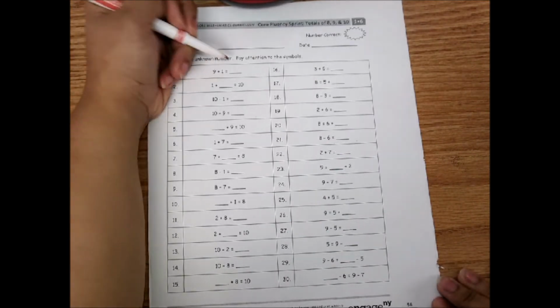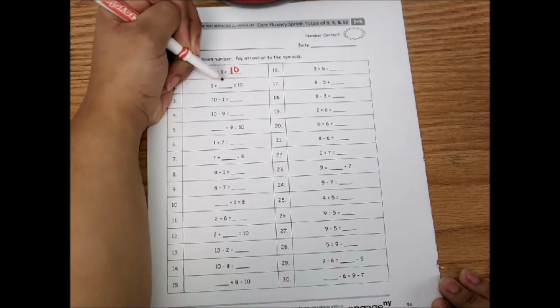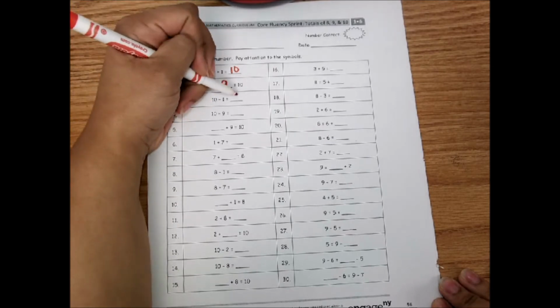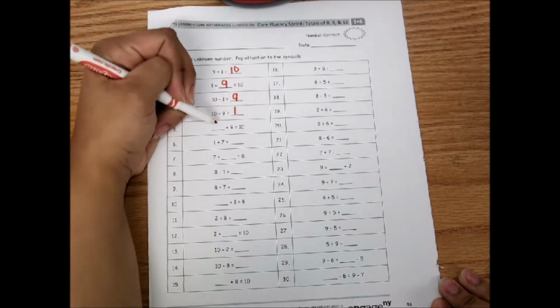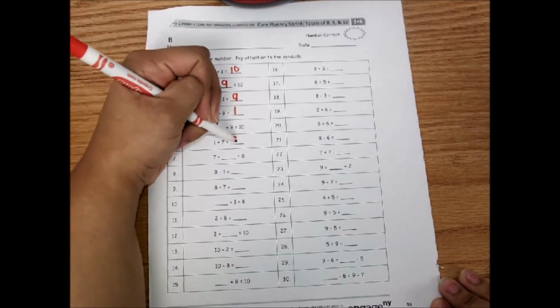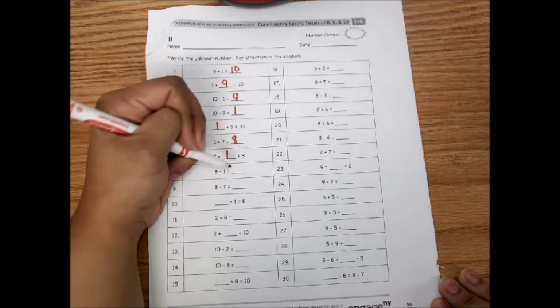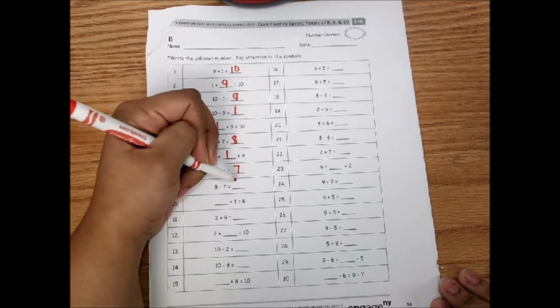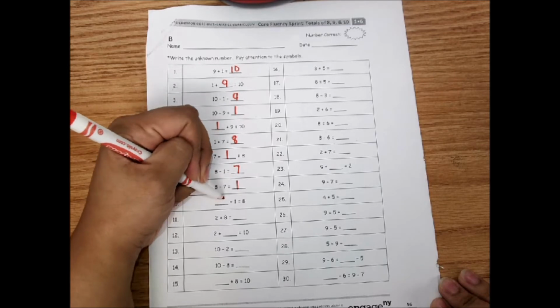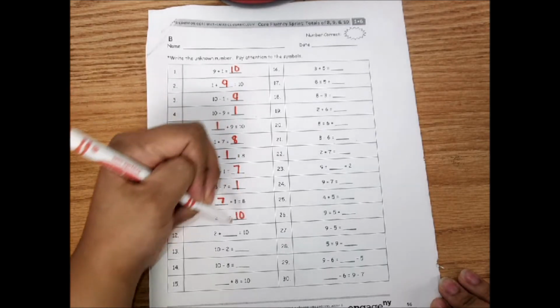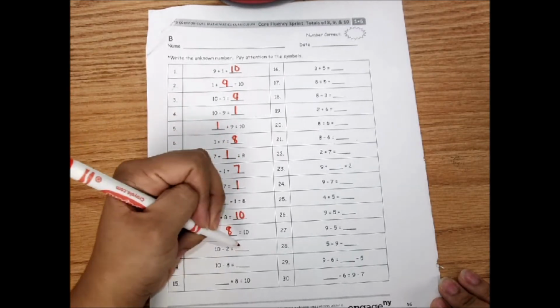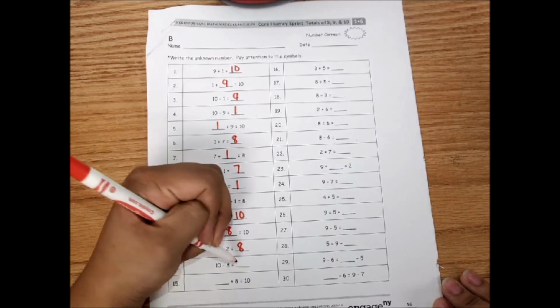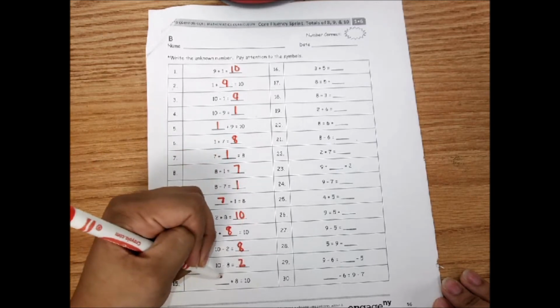9 plus 1 is equal to 10. 9, 9, 1, 1, 8, 1, 7, 1, 7, 10, 8, 8, 2, 2.